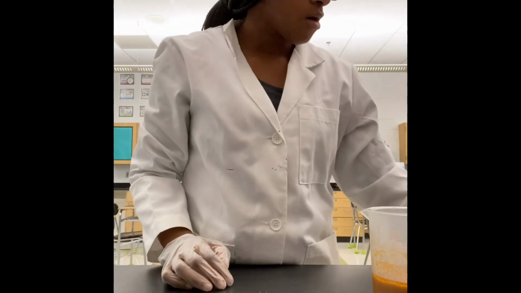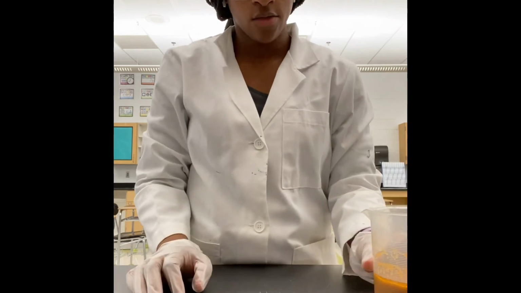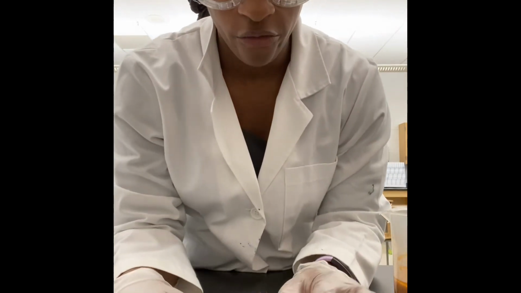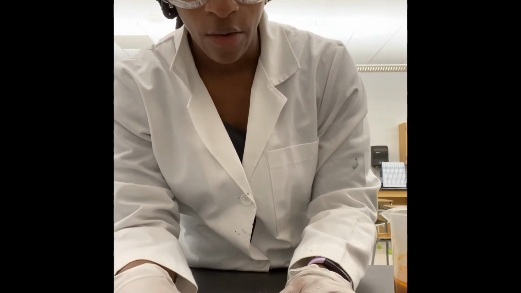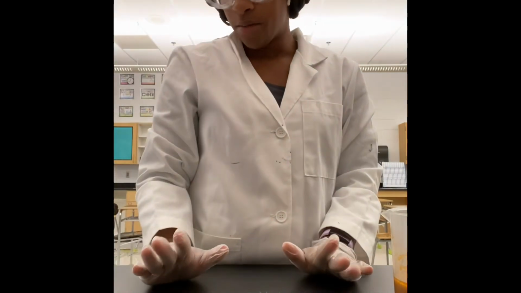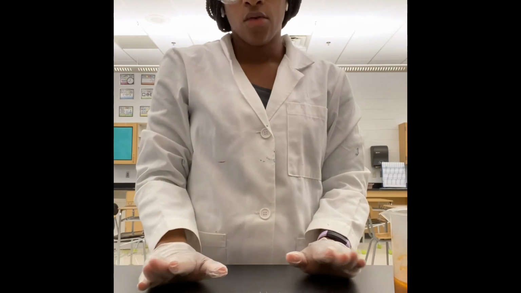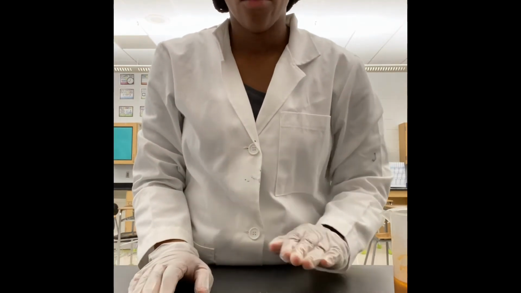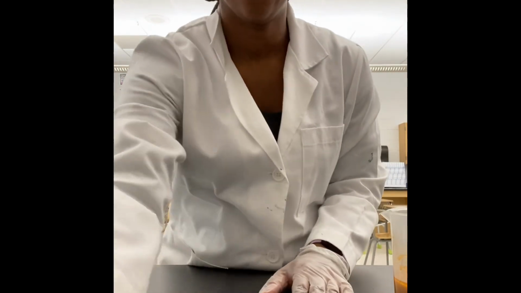If there are any lipids present, we will start to see some type of residue. We're going to wait about 3 minutes so that our sample can settle, and then we're going to take a look at it.